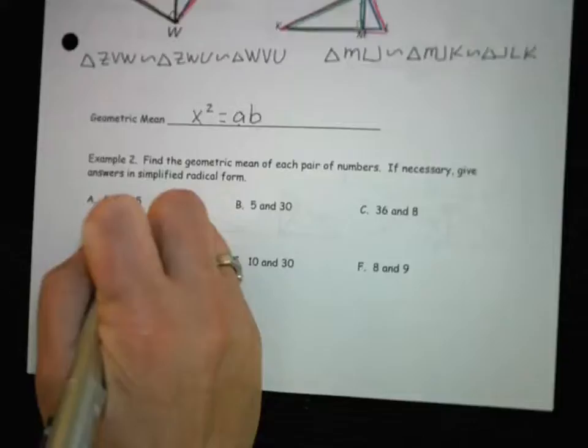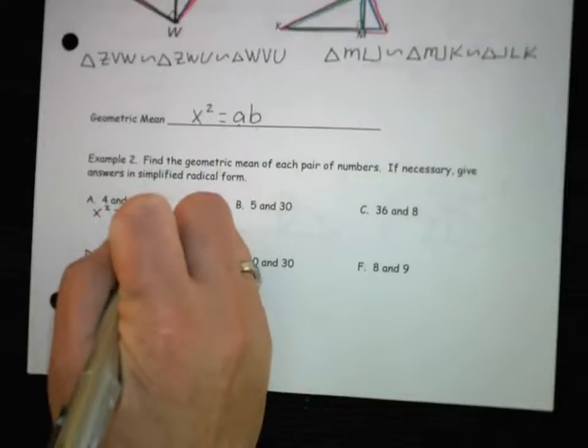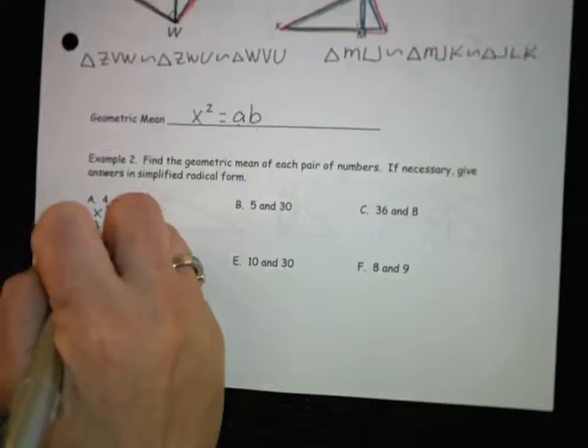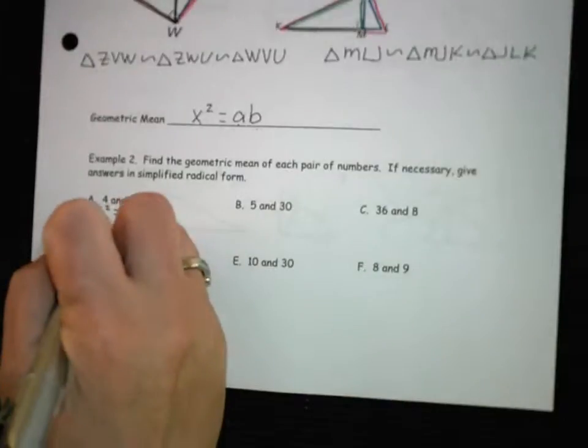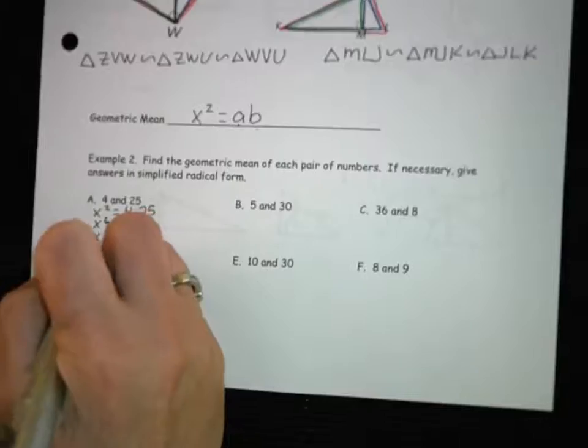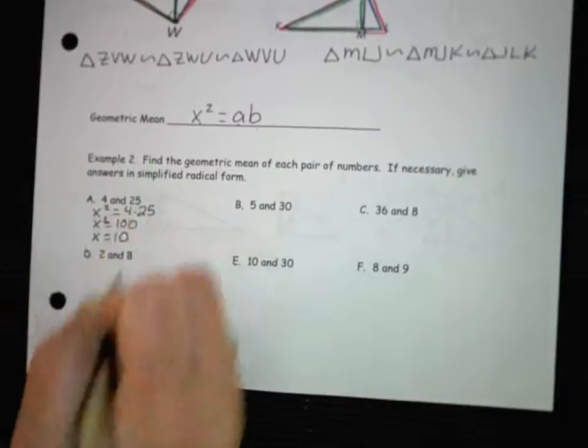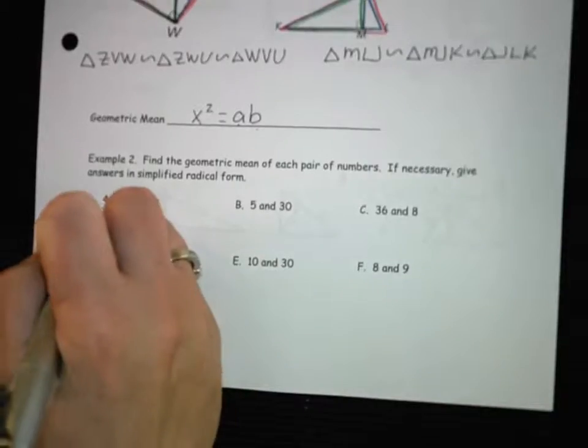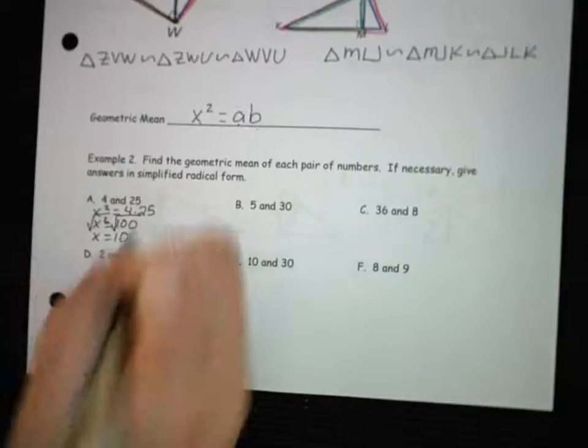We will say x squared equals 4 times 25, which becomes x squared equals 100. And when you take the square root of both sides, you end up with x equals 10.